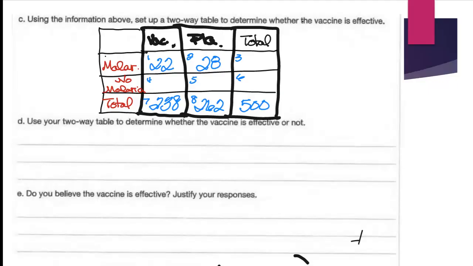Okay, how many total kids got malaria? Looking at this two-way table, how would we find that answer? How many total kids got malaria?